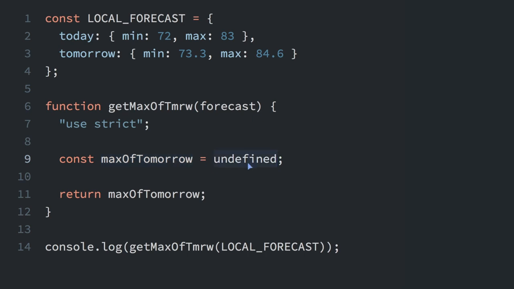So we are going to use destructuring to figure that out. So it's going to equal forecast. And remember that is a nested object. So here, when you're destructuring, you're always going to use the curly braces. And we are first going to get tomorrow. And on the other side of the colon, we're going to have some more curly braces because it's nested. So we need to go inside of the tomorrow object, and we need the max.